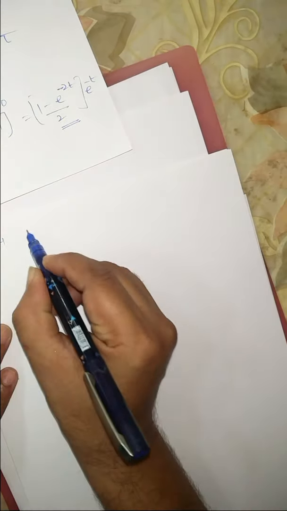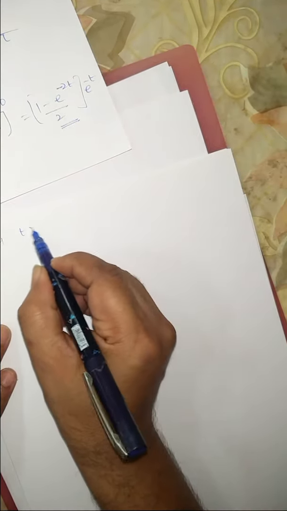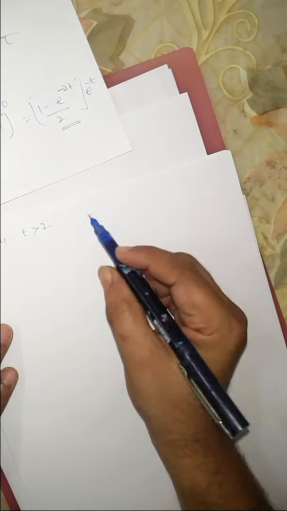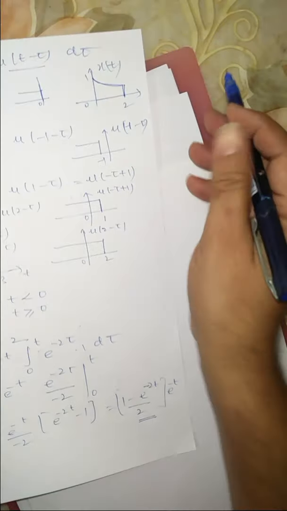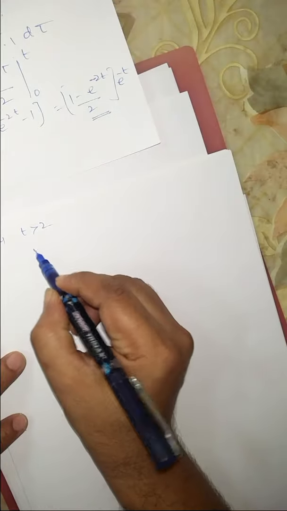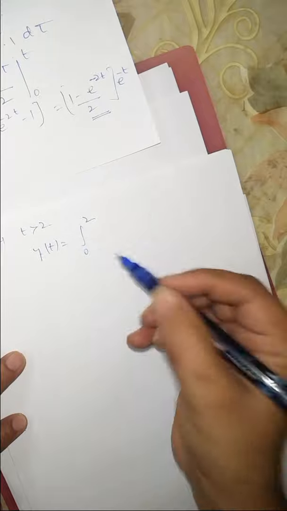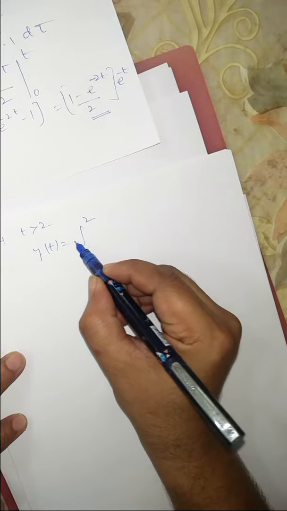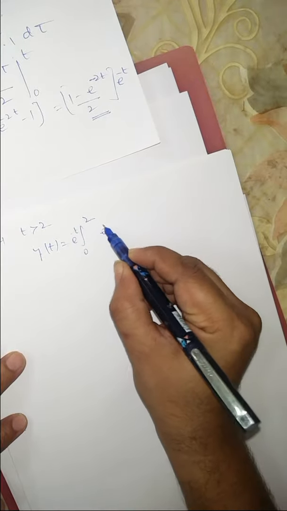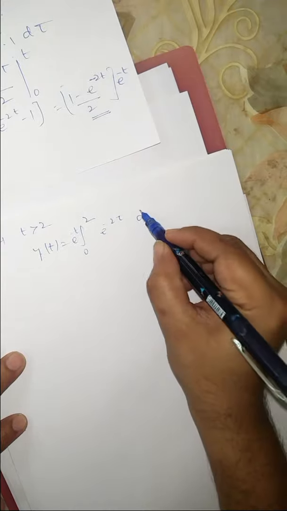Similarly, we'll take one more condition, that is when t is greater than 2. When t is greater than 2, the multiplication is possible only from 0 to 2, because the first signal exists in the range of 0 to 2. We can write that y of t is equal to the integration from 0 to 2 of e to the power of minus t, which is outside, times e to the power of minus 2 tau d tau.